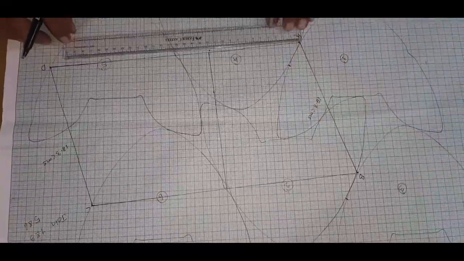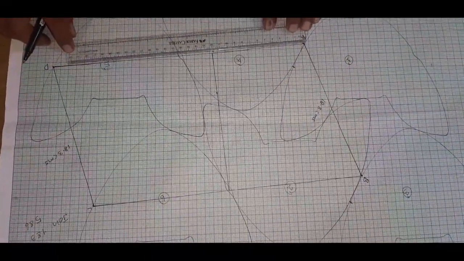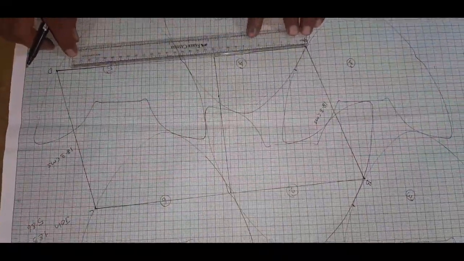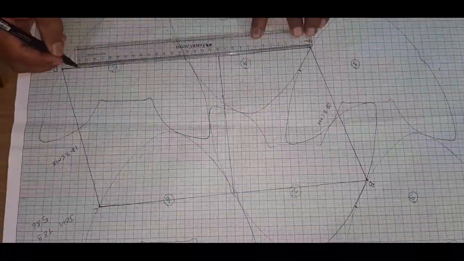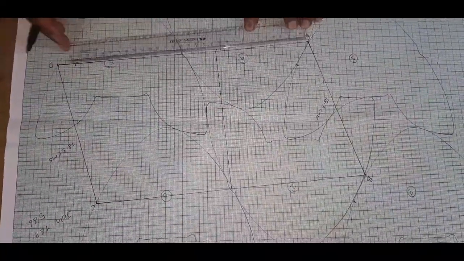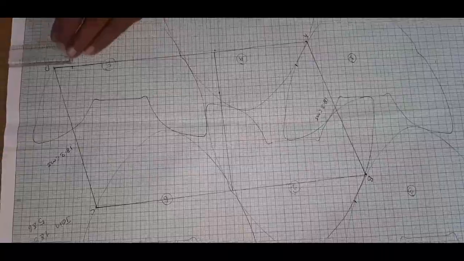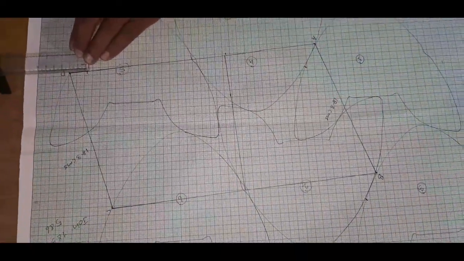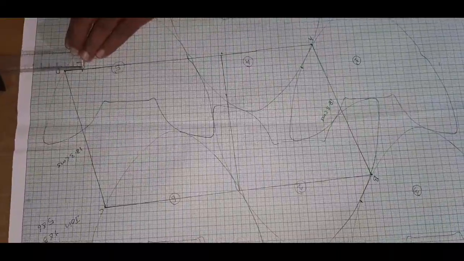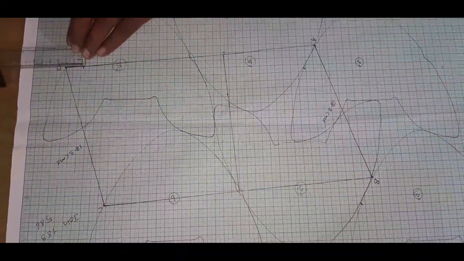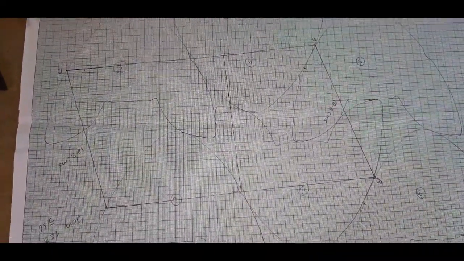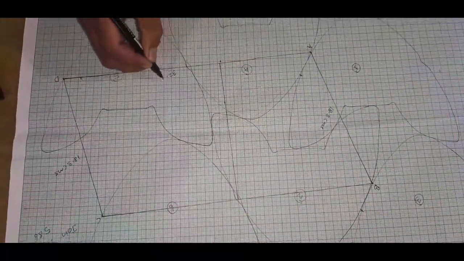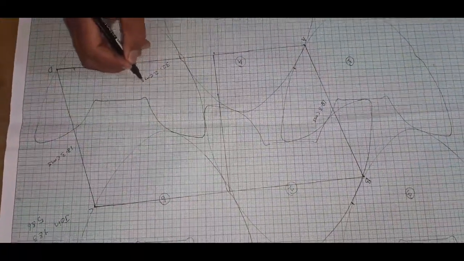This baseline I am measuring. 32.2 centimeters.